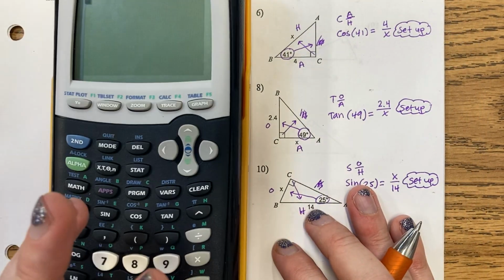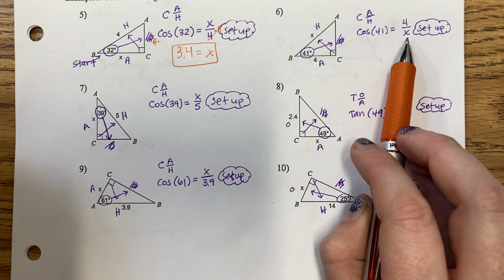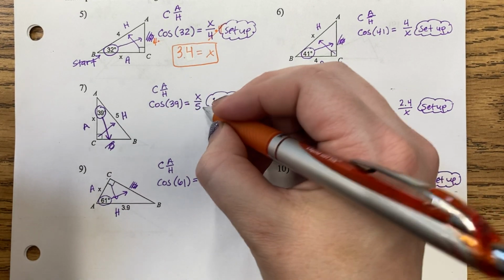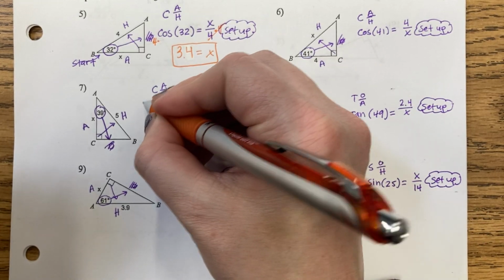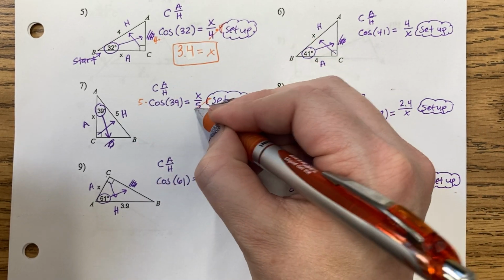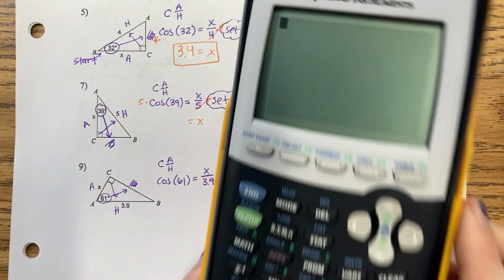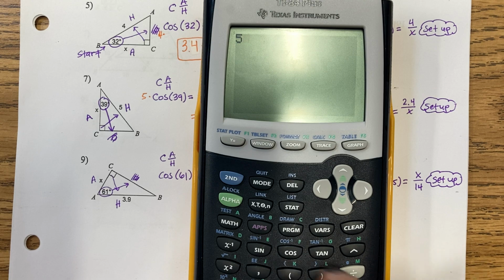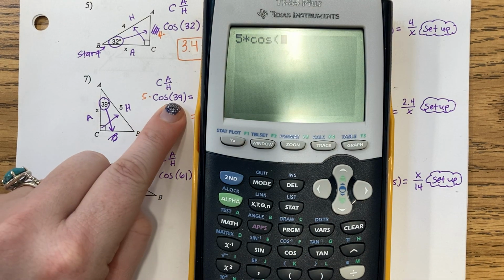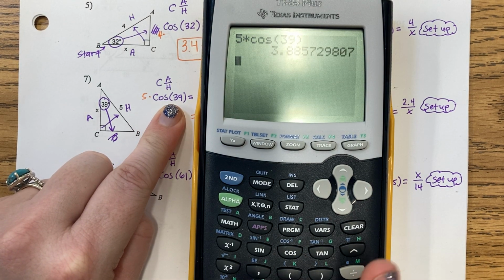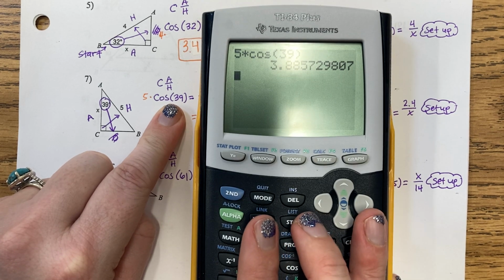All right, question 6. Nope, there's an x on the bottom. I'm gonna wait for that. 5 on the bottom, times by 5, times by 5. X equals 5 times cosine of 39. 3.88, and round to 3.9.